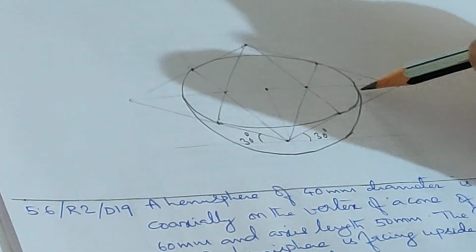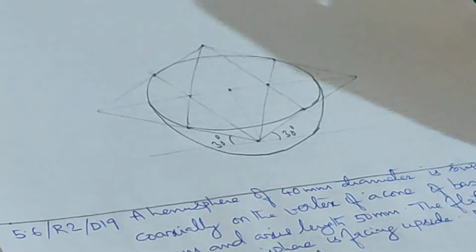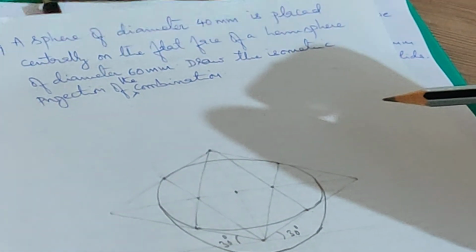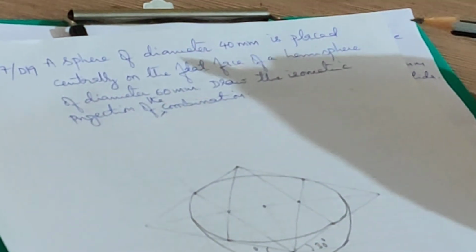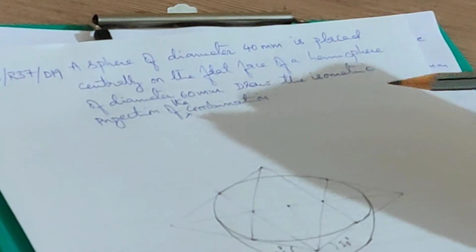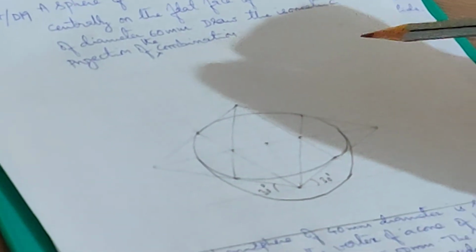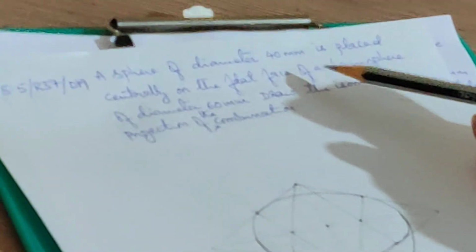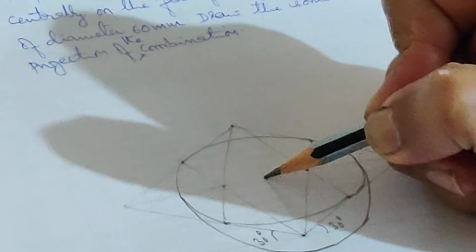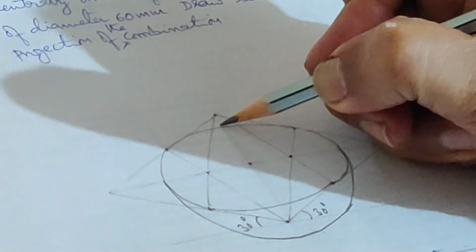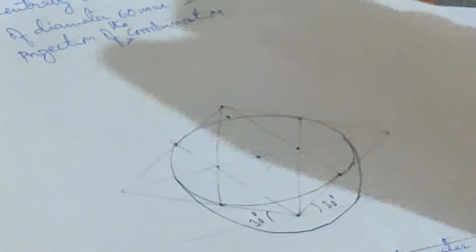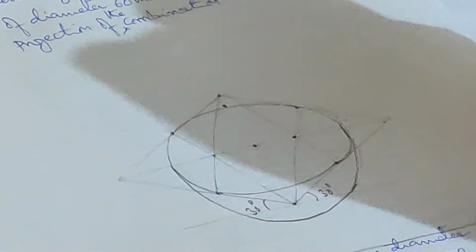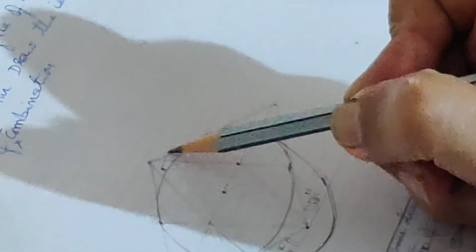This represents hemisphere. Now over this you are asked to place a sphere centrally. The sphere diameter is given as 40 mm. In the last one of my videos, you have seen how to draw a sphere. Because the diameter is 40, the radius will be 20. So from the center, I will mark ISO 20 first. So this becomes the center for drawing the circle, which will represent a sphere. So this height is ISO 20.